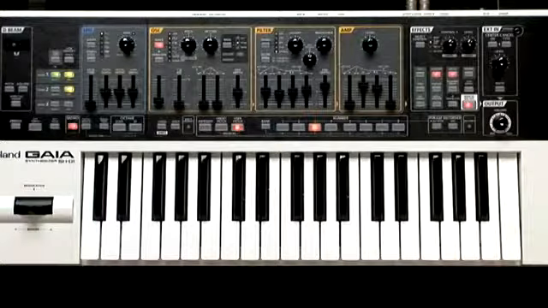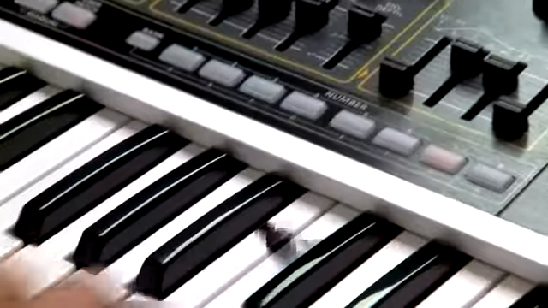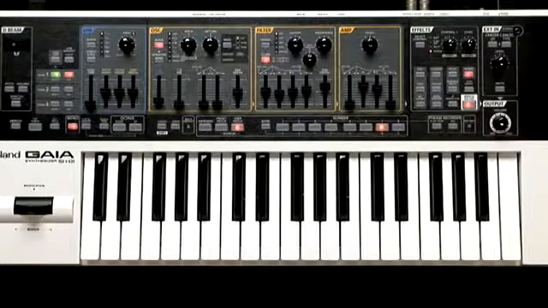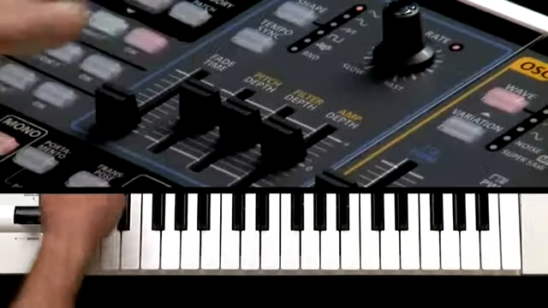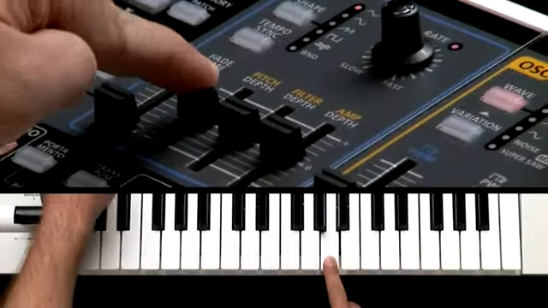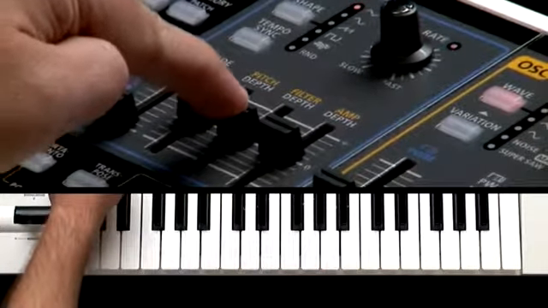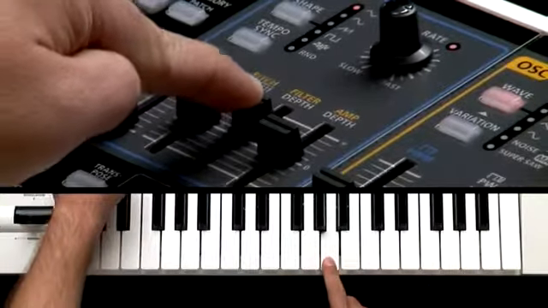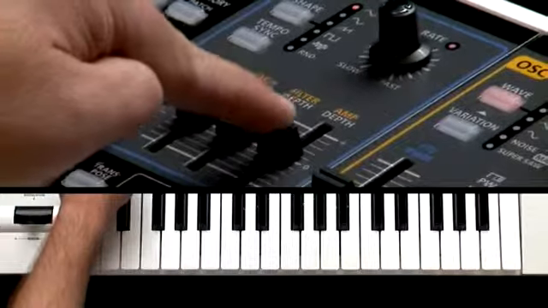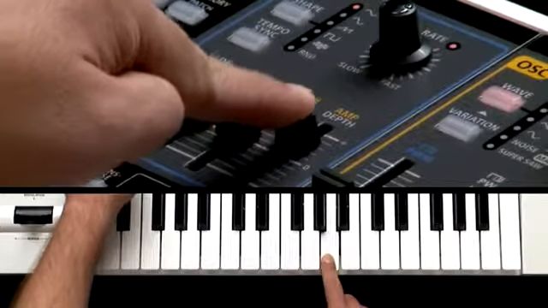Let's apply that LFO to another lead patch, the one that we were using earlier. If we apply the LFO to the pitch, we get vibrato. You can use the LFO to modulate the filter cutoff for tone change effects. Or you can use the LFO to modulate the amplifier for tremolo.